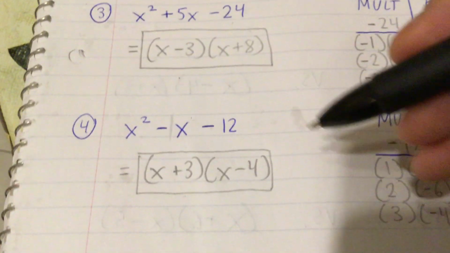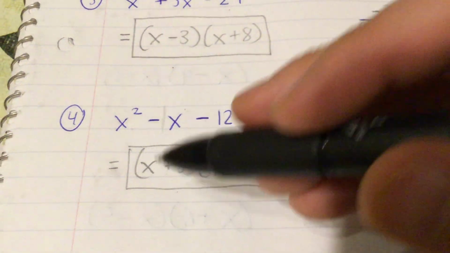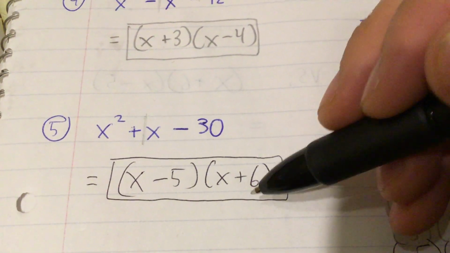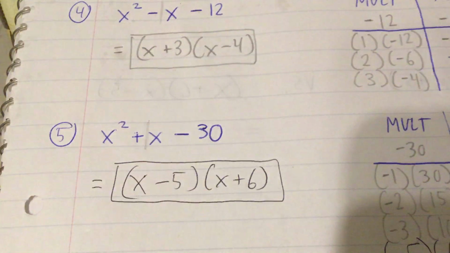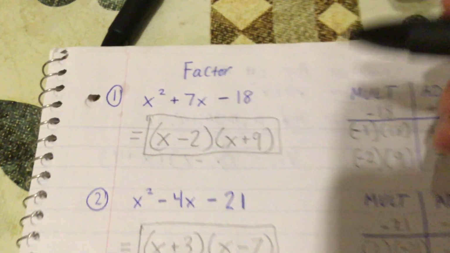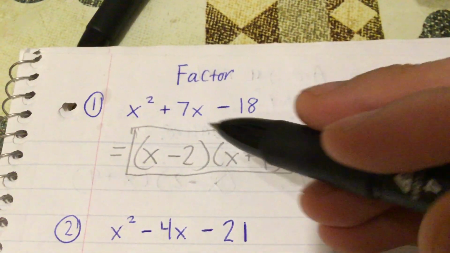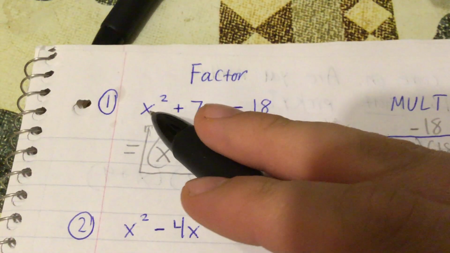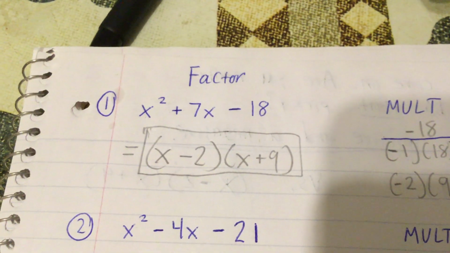Yes. Is it okay if I write x minus 4 times x plus 3? Yes. And finally, is it okay if I write x plus 6 times x minus 5? Yes. But what I don't want to see are x minus 9 times x plus 2 for this particular problem. That would multiply to form x squared minus 7x minus 18.